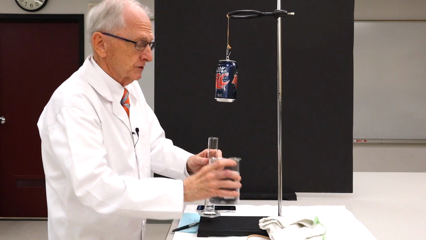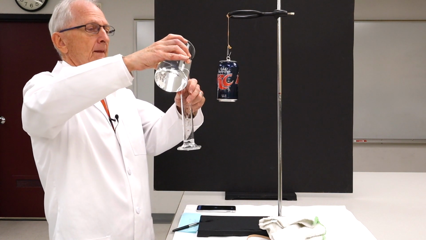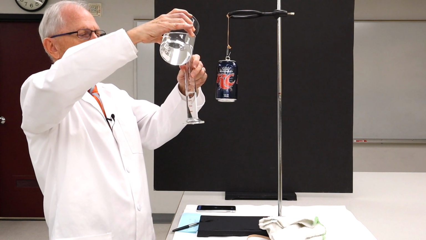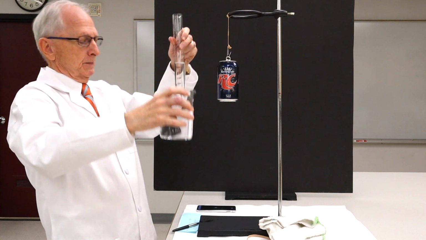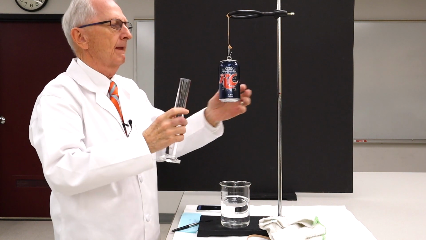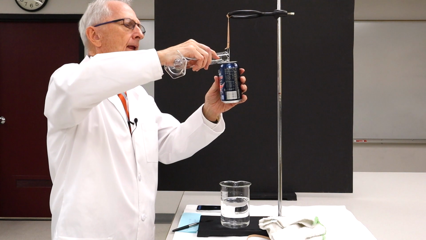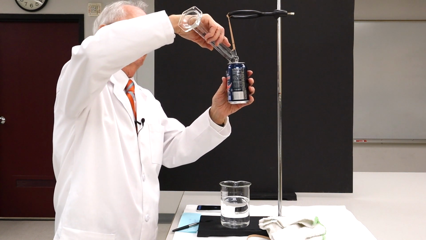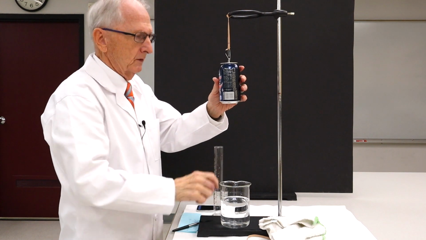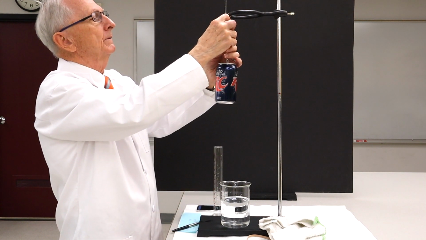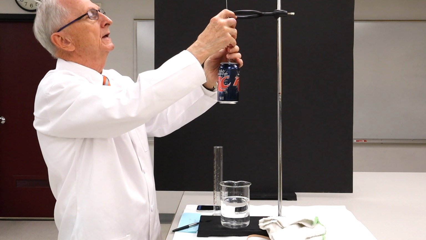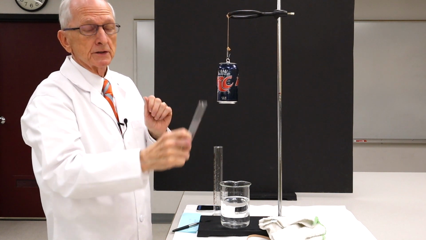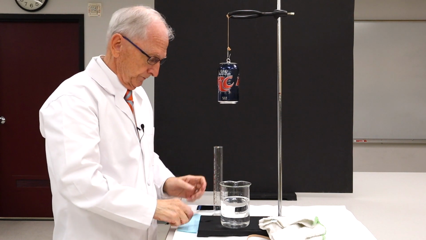Now let's add the first increment of water. 50 milliliters. And the length between the lines is now 67 millimeters.